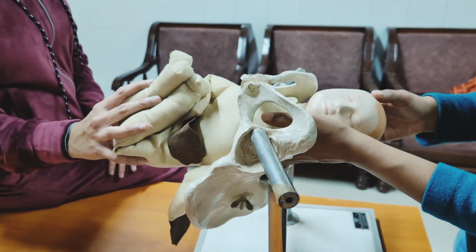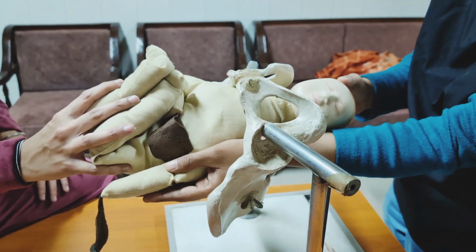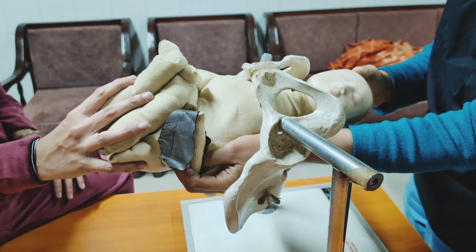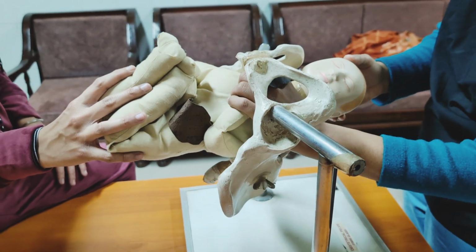And in case the fetal arm is extended, you can compress the cubital fossa. That will lead to flexion of the forearm, and then you grasp the forearm and bring it outward and upward. That will, along with rotation, deliver your fetus.